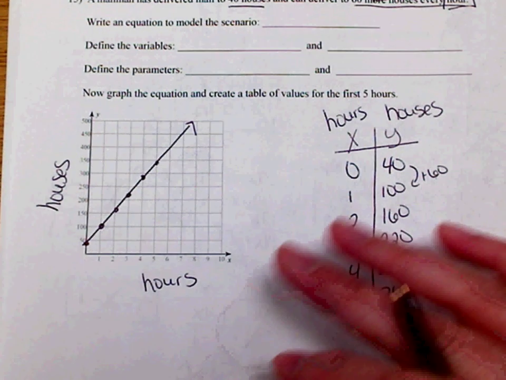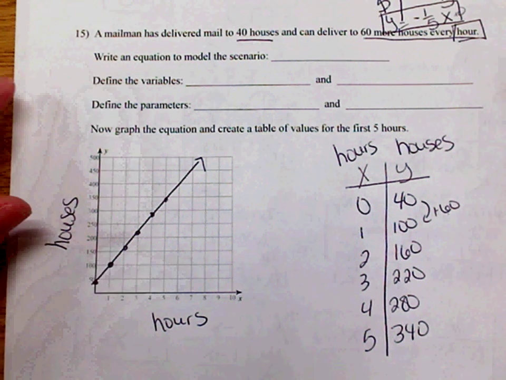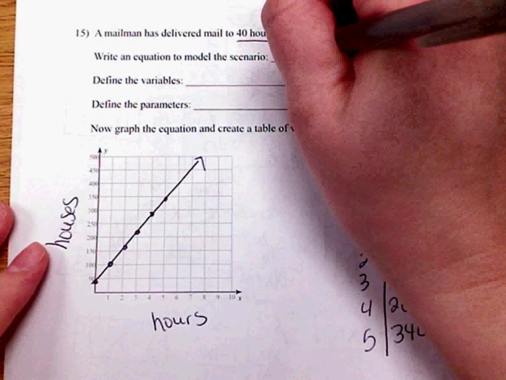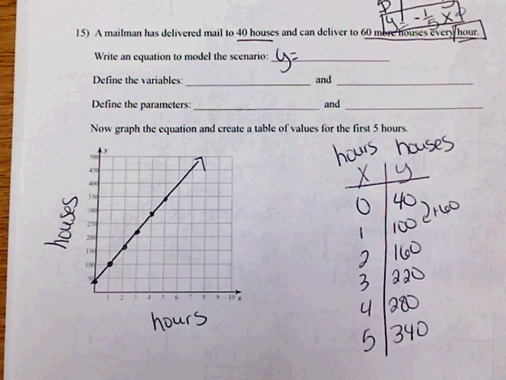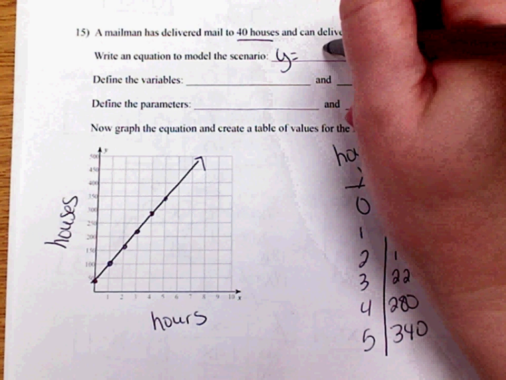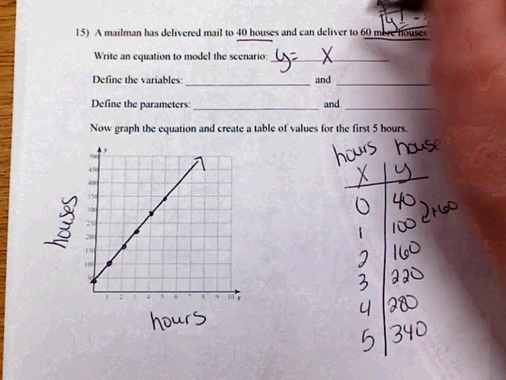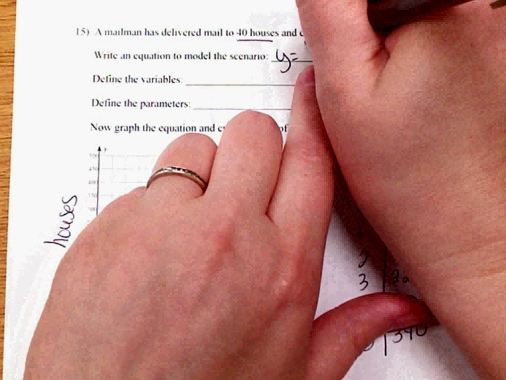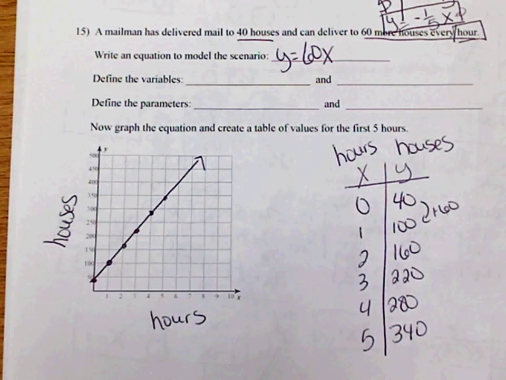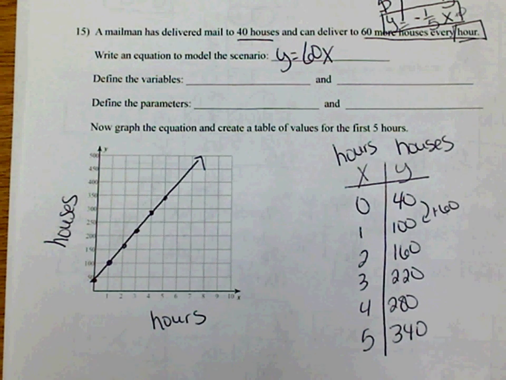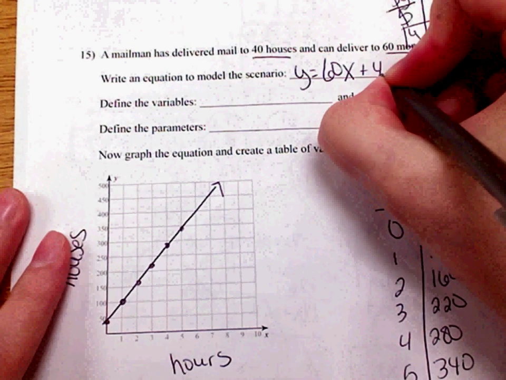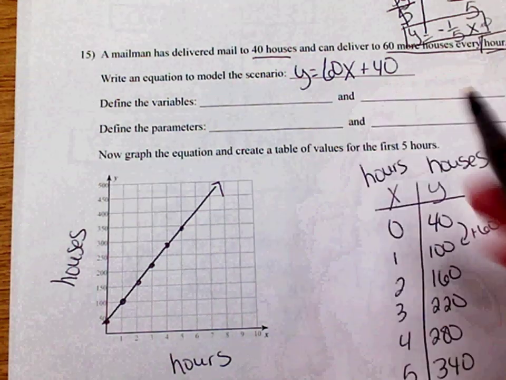So, remember, when we have an equation, it is going to be y equals mx plus b, right? But which two pieces are going to be numbers? The m is going to be a number, and the b, okay? So which one is happening over and over and over again, the 40 or the 60? The 60. So that's going to go with the x, because remember, when it's with an x, that means multiplication. And multiplication means that you're adding over and over and over again. That is what multiplication means. So then plus 40 goes on the back.